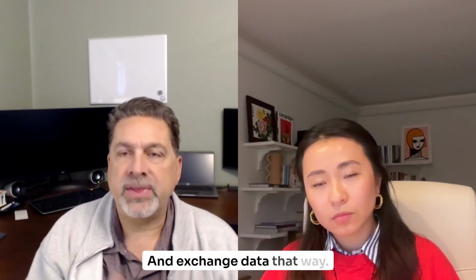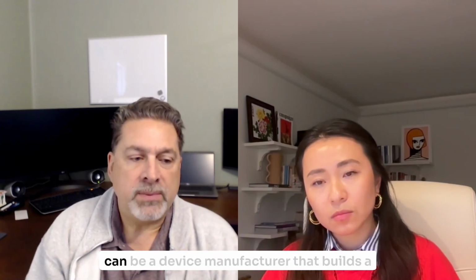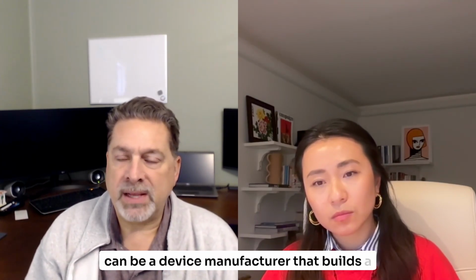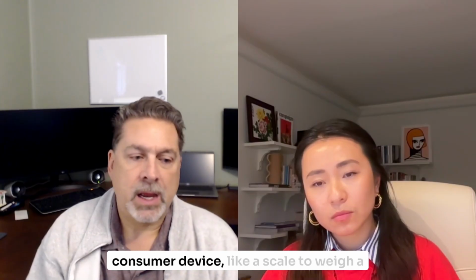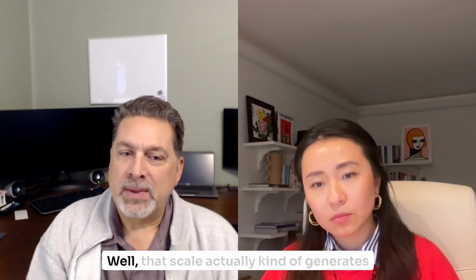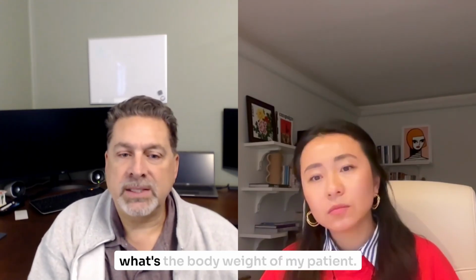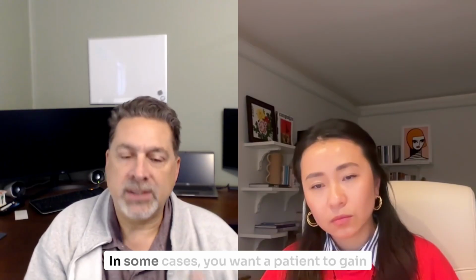And exchange data that way. So when we zoom in into today's world, you can be a device manufacturer that builds a consumer device like a scale to weigh a person. Well, that scale actually kind of generates healthcare data. What's the body weight of my patient? In some cases, you want a patient to gain weight over time.